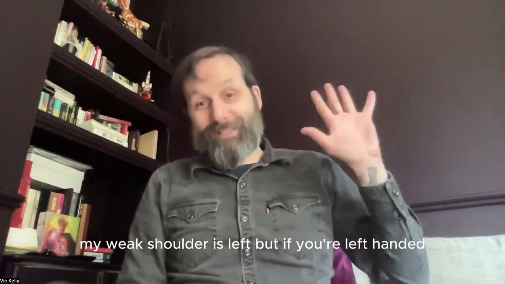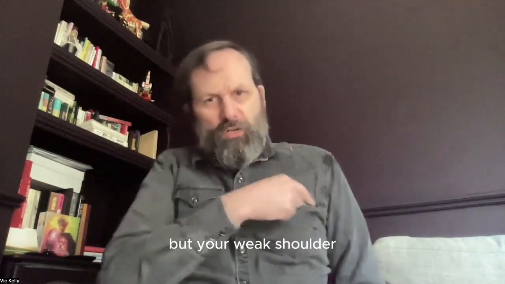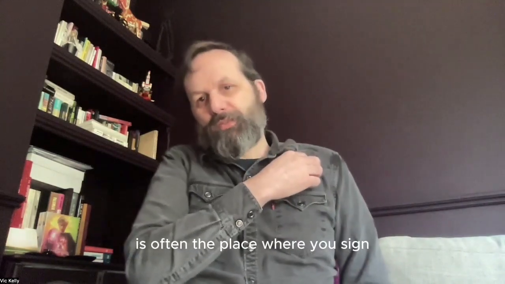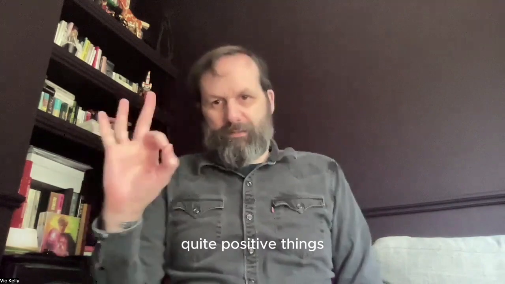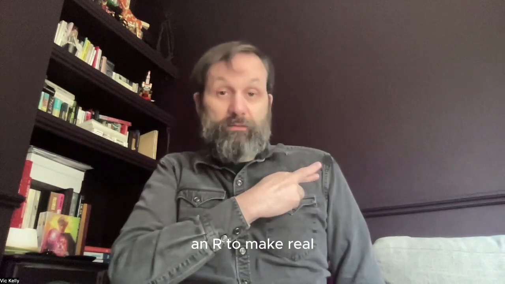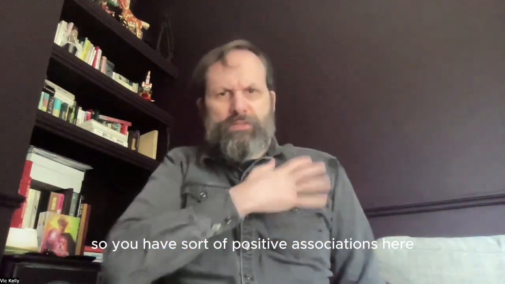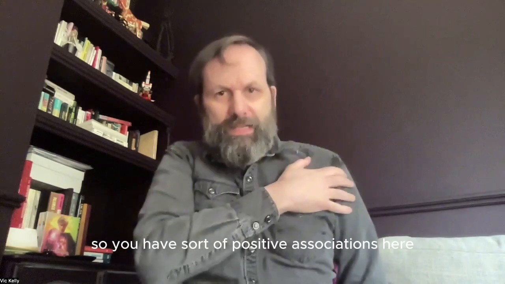But if you're left-handed, then your dominant hand is left, your weak shoulder is right. But your weak shoulder is often the place where you sign quite positive things. Like in Irish Sign Language, you put a G there to make good, an R to make real, and A to mean vaccine. So you have positive associations here.